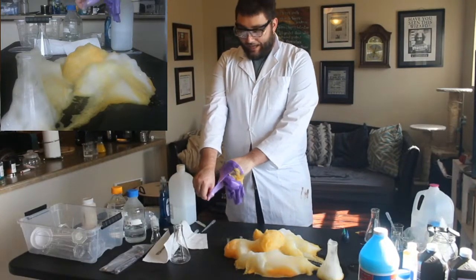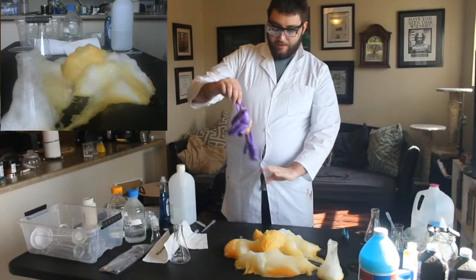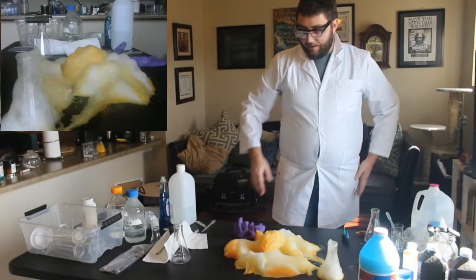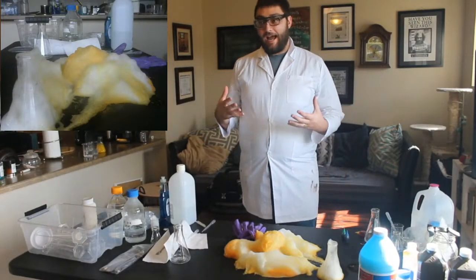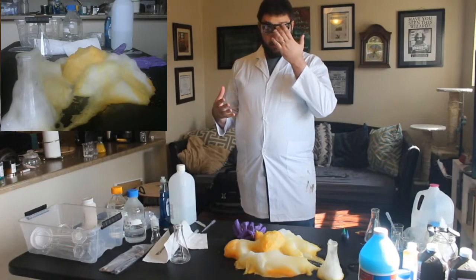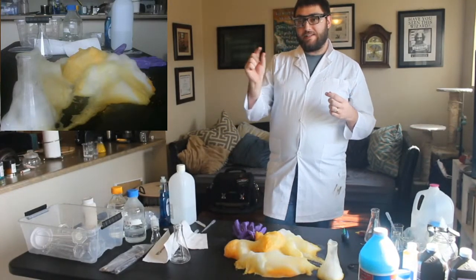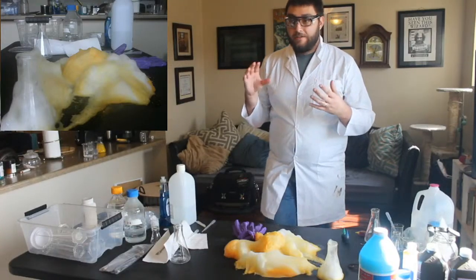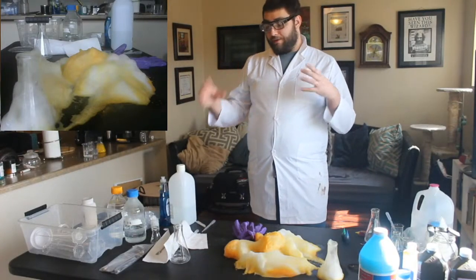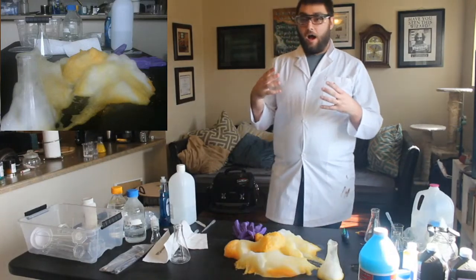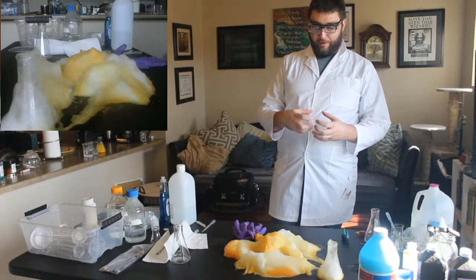Why did it react? Great question. So, it reacted by the potassium iodide. It acts as what's called a catalyst, which means it needs a small amount for a big reaction. So it acts as a catalyst to release all of that oxygen that's bound up in hydrogen peroxide.